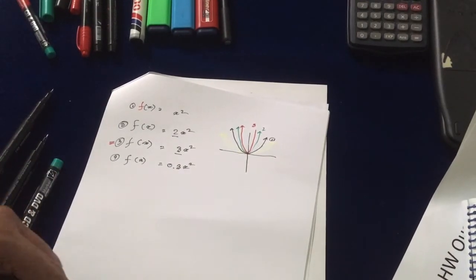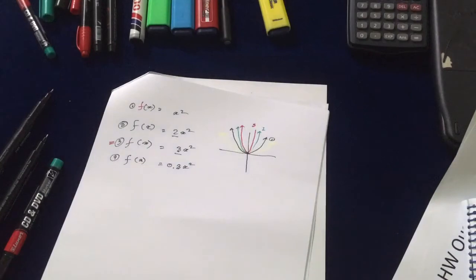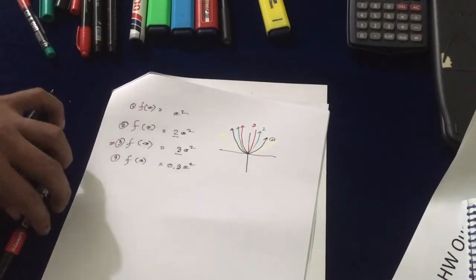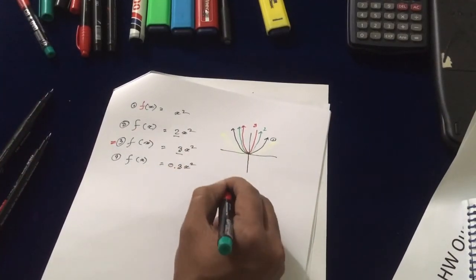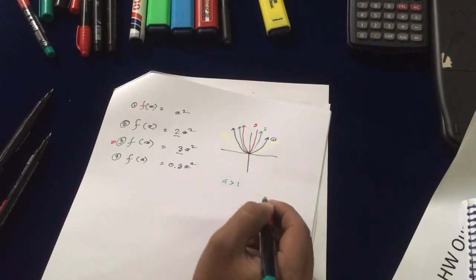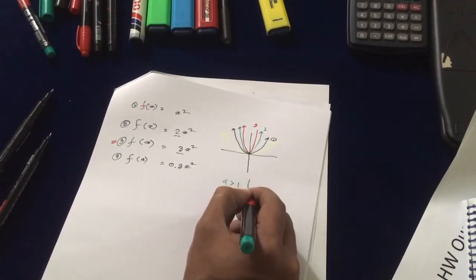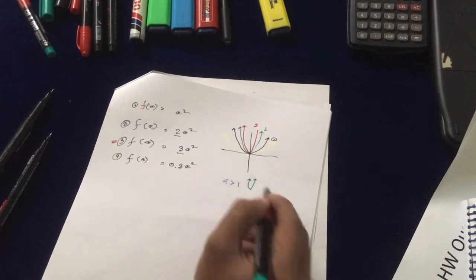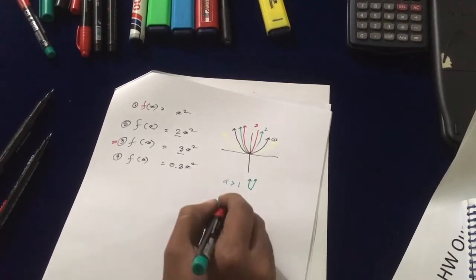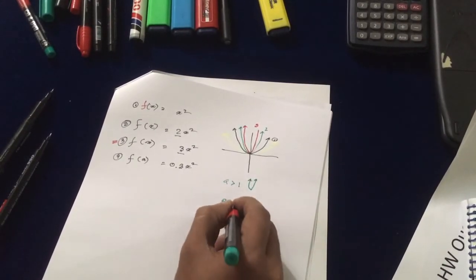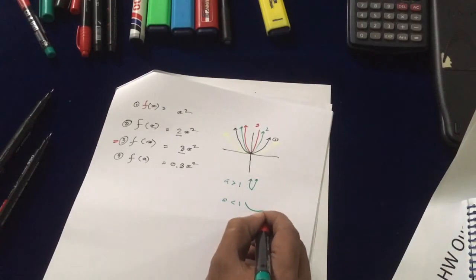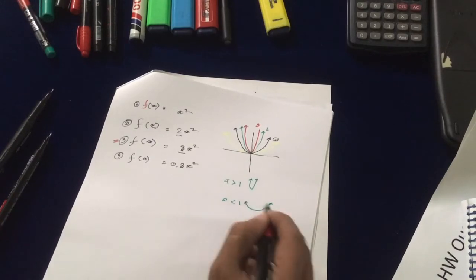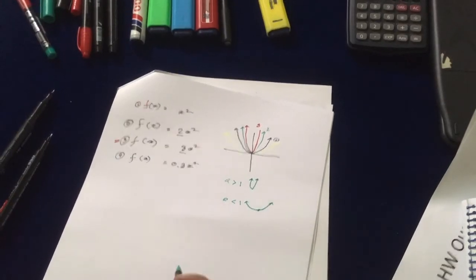Maybe I will use some other colors next time. Anyway, look at this, what is happening here. For this extra number, this 2, if this value is more than 1, then the graph becomes like this. The graph starts growing faster. Then if the number is less than 1, it becomes like this. Okay, so it becomes wider.